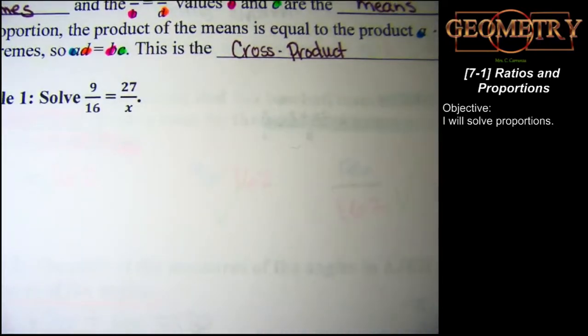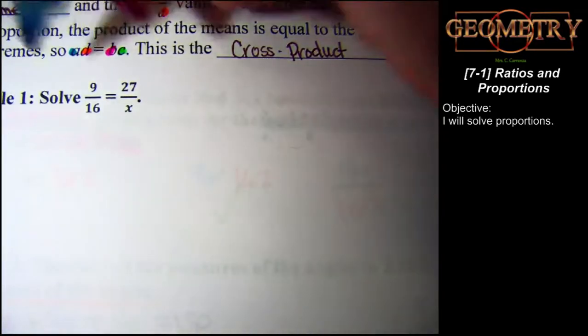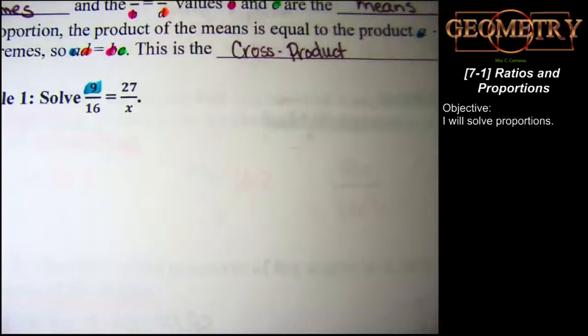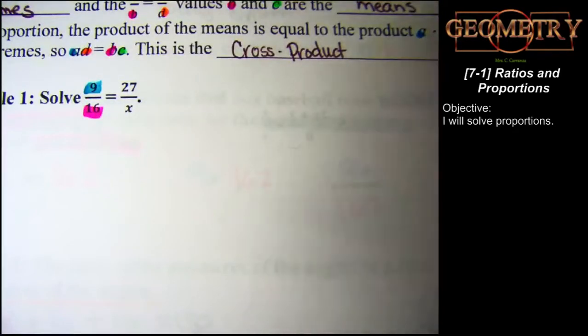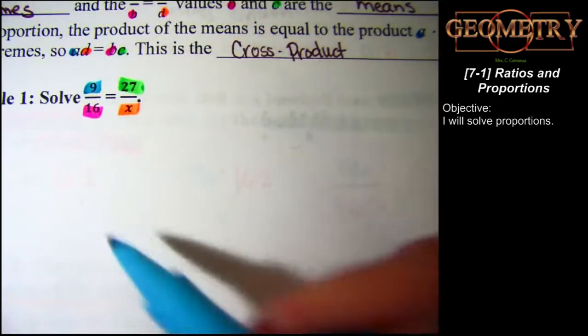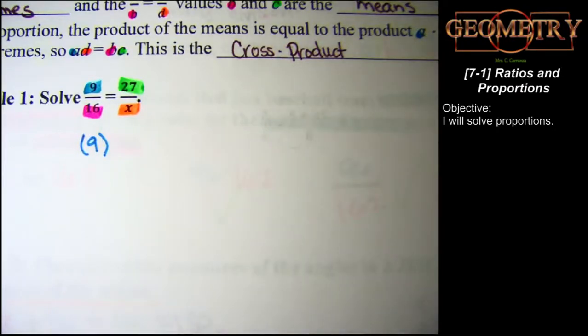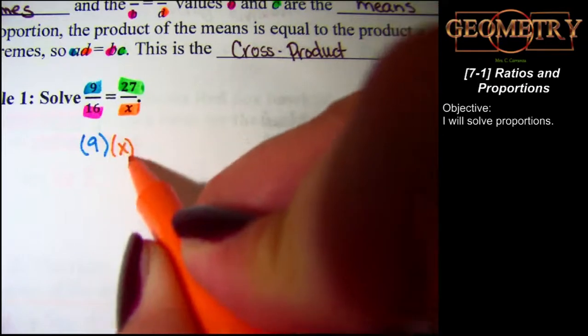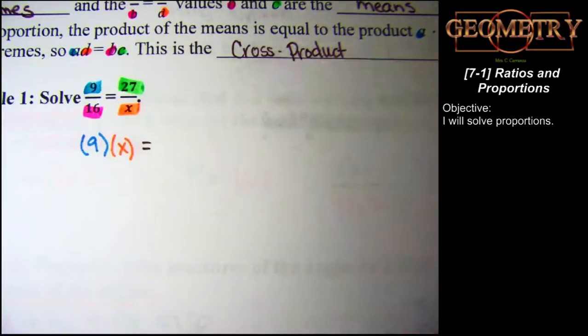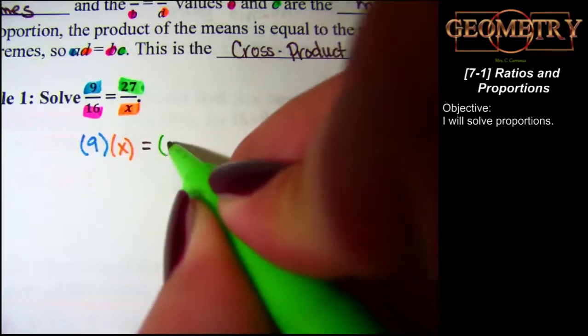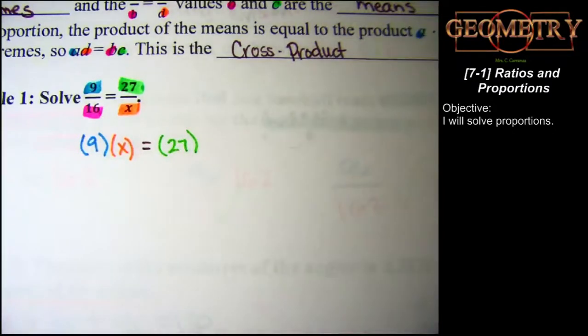All right? So I'm going to color code these, and we're going to do some cross multiplication practice just to make sure you're okay with it. But we are going to call it by its proper name of the cross product. All right, so cross product says take the extremes, totally extreme, man, and multiply them together, and that is going to be equal to whatever I get when I take the mean ones and multiply them together.